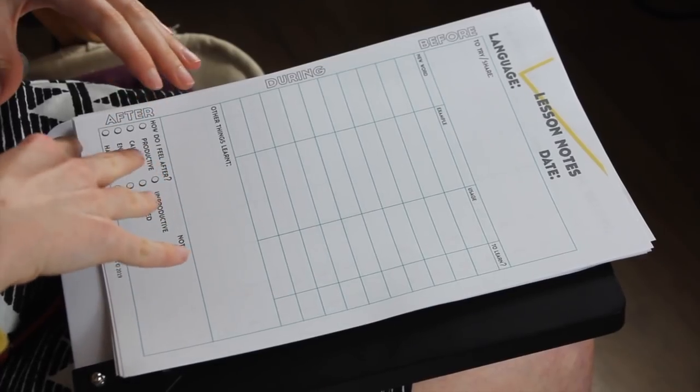And then finally, the after. How do you feel after that session? Just keeping track of all of that can help you to realize, is there something that's triggering some sort of positive or negative emotion from your language learning, and is that something that you need to address?